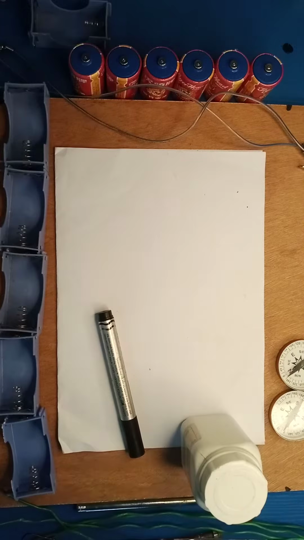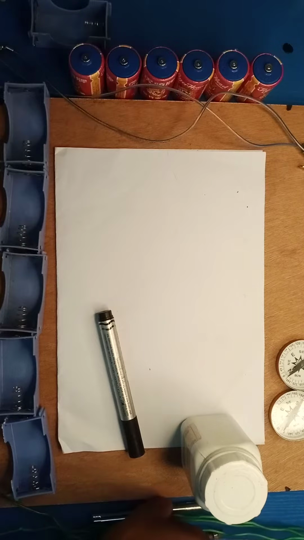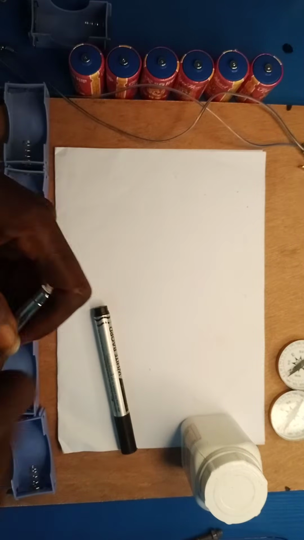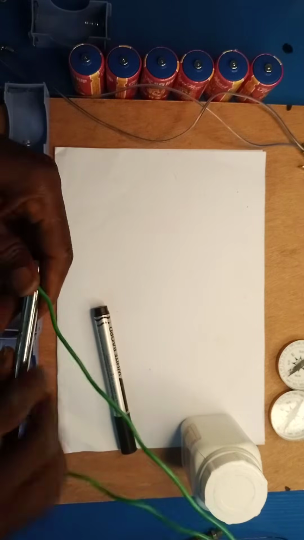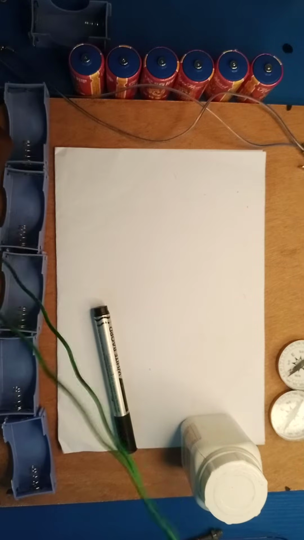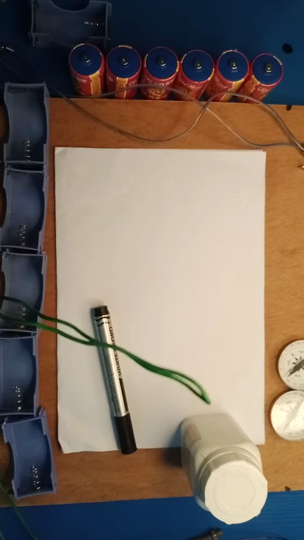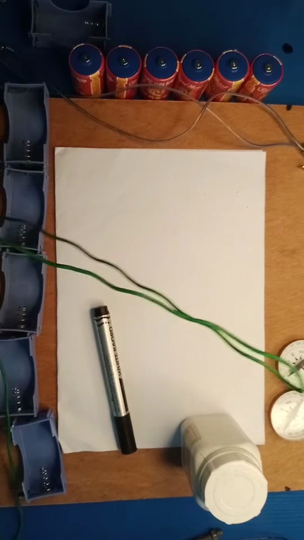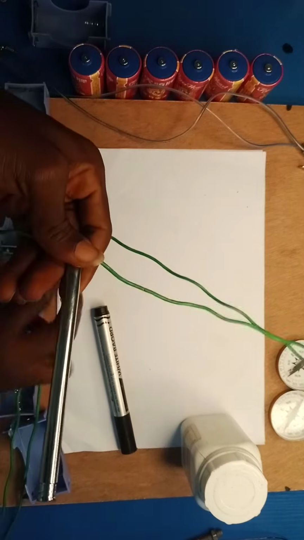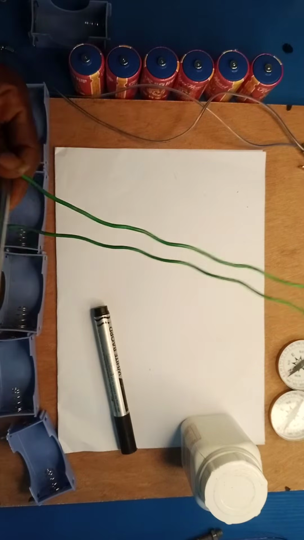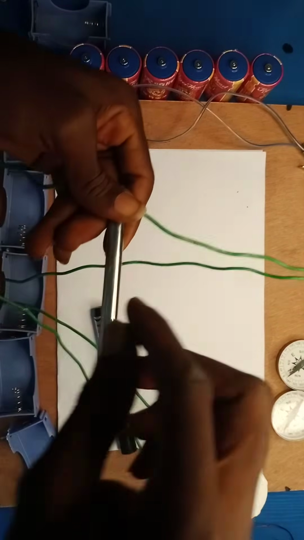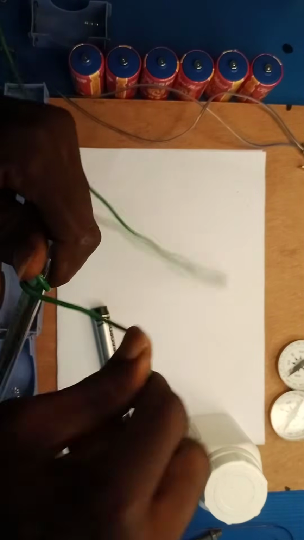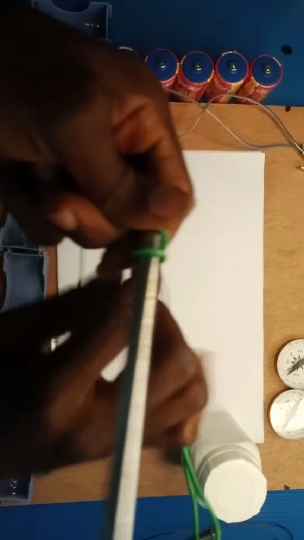So let's begin. We are going to pick this rod and we are going to wind this around this. Now before I do that, I want to remind us of something quickly. For an electromagnet, to increase the magnetic field strength, it is increased based on the number of turns of the wire. So let me just start doing that right now. I'll be turning this around here.